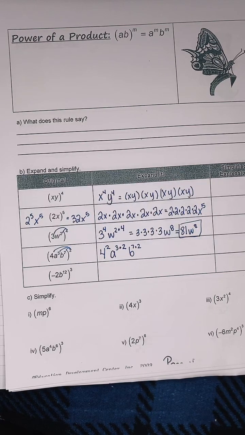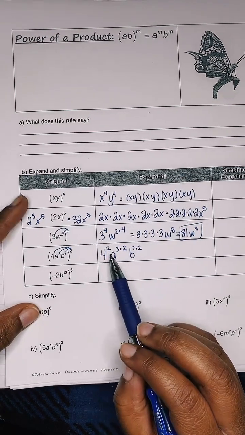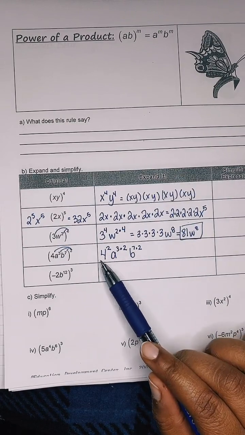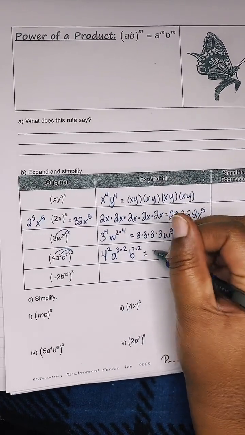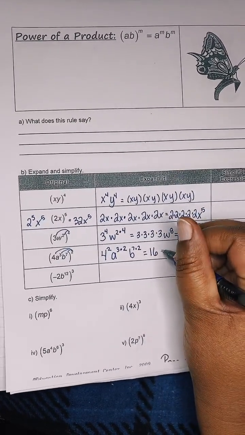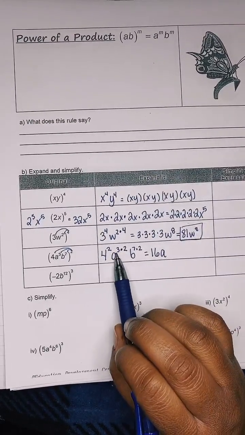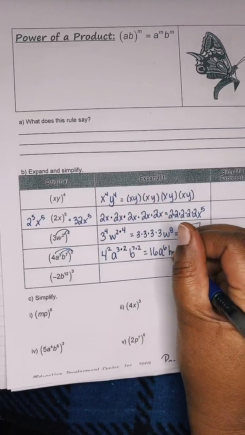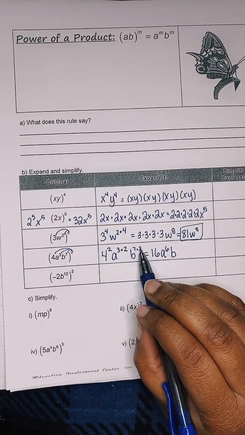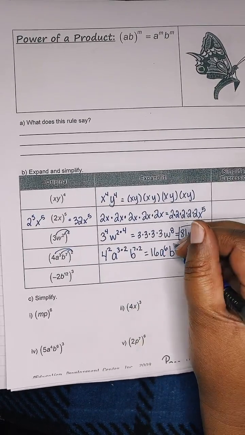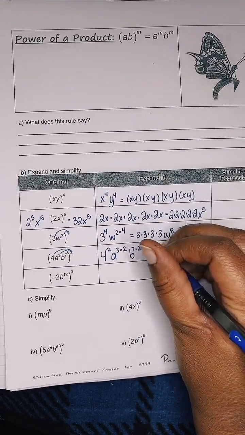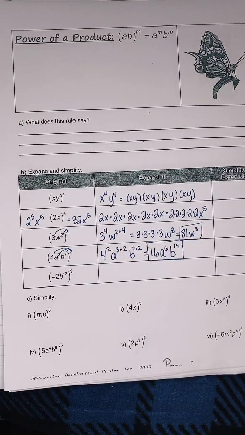Some people are saying yes. Good. Okay, perfect. So 4 squared, 4 times 4 gives us 16. Good. We still keep our A. 3 times 2 gives us 6. Perfect. And then we have B. 7 times 2 gives us 14. And this is our answer.